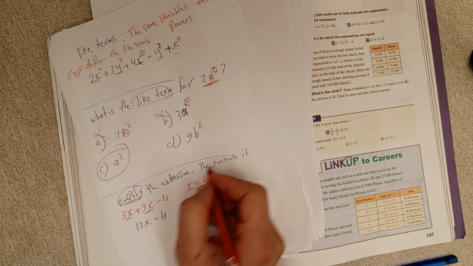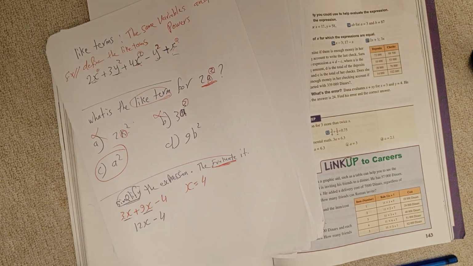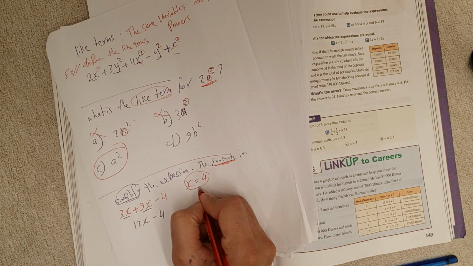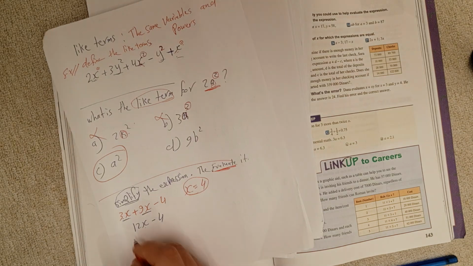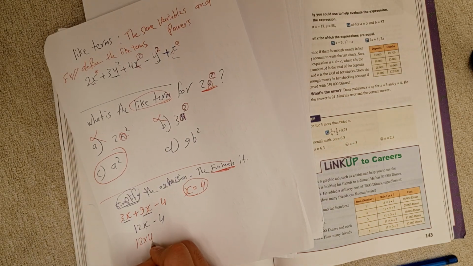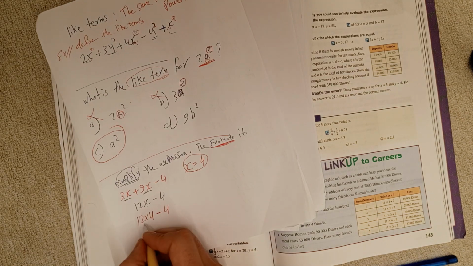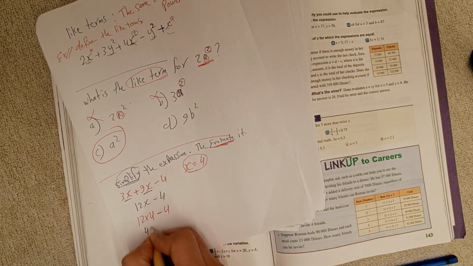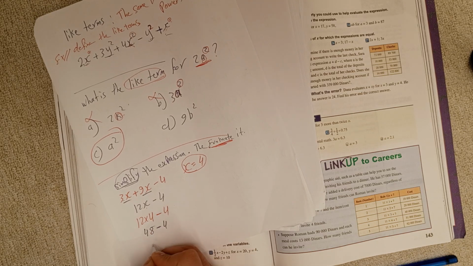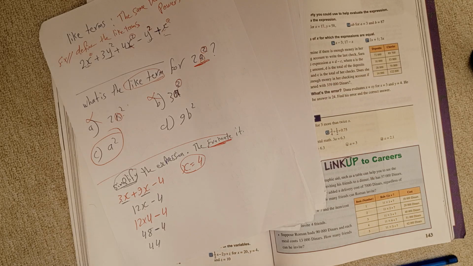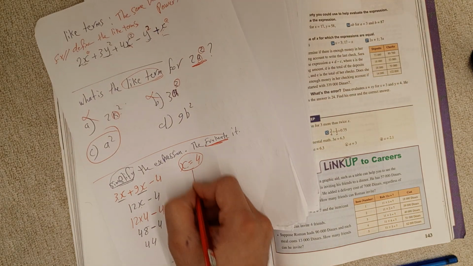Now we combine the like terms. The question says evaluate. What does evaluate mean? Find the answer. The value of x in here is given, which is 4. Just put 4 instead of x. 12 times 4 minus 4. 12 times 4, multiplied first, is 48. Minus 4, it's going to be 44. This is the correct way.